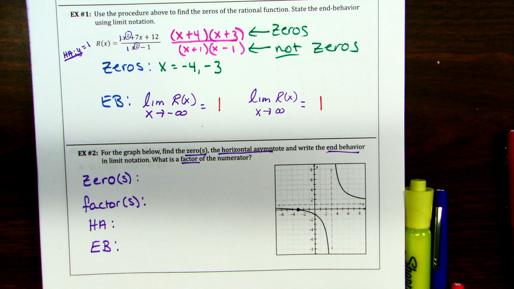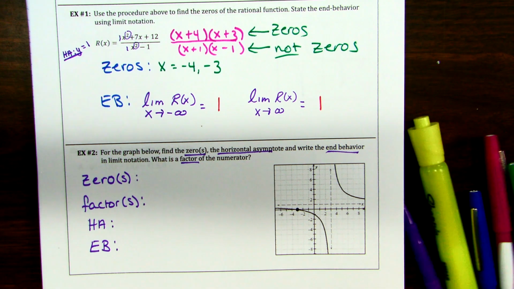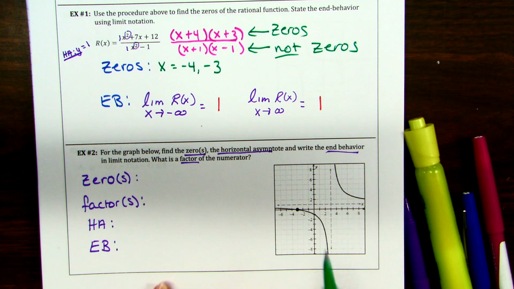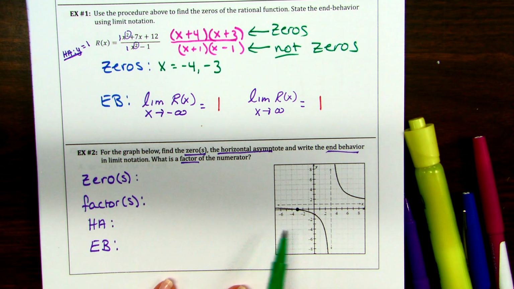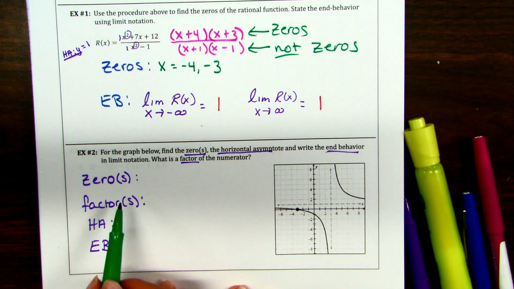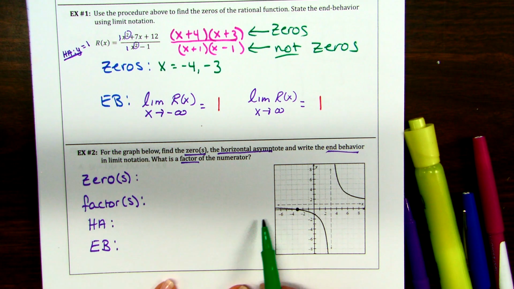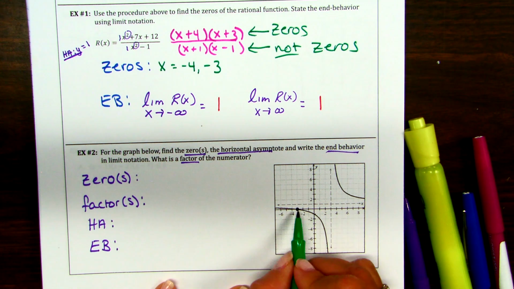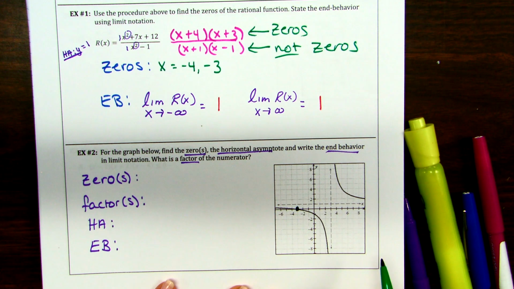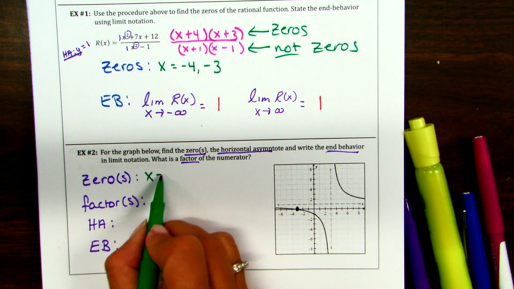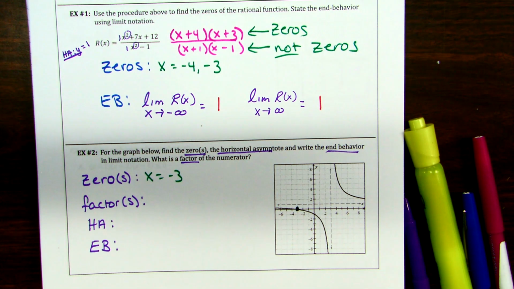It's actually easier with a graph, in my opinion. There's no factoring or even doing any math. It's really looking at the graph and being able to tell what's going on there. So let's start with zeros. Looking at this graph, remember the zeros are our x-intercepts. So where the graph touches the x-axis happens to be in just one spot, -3. Right? That's our zero, the only place.